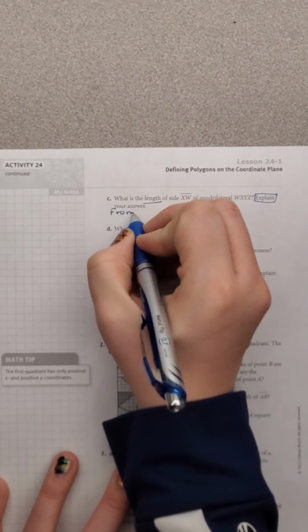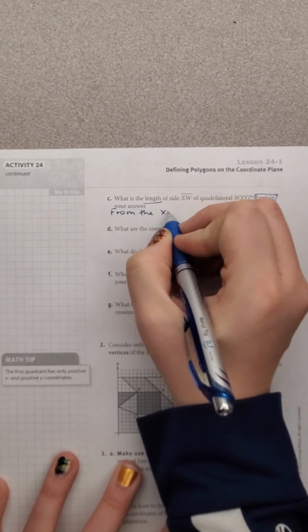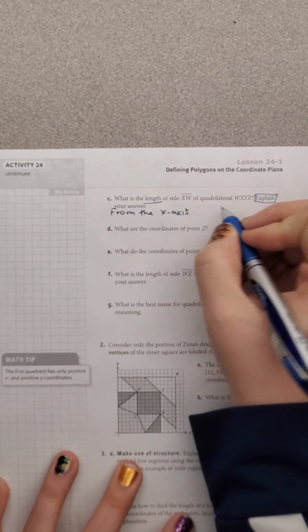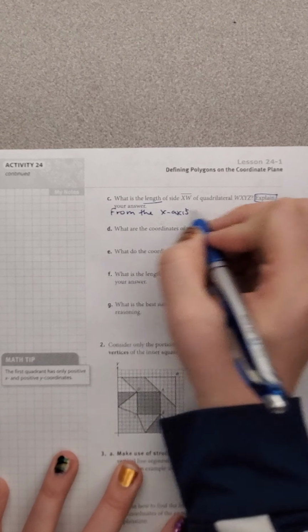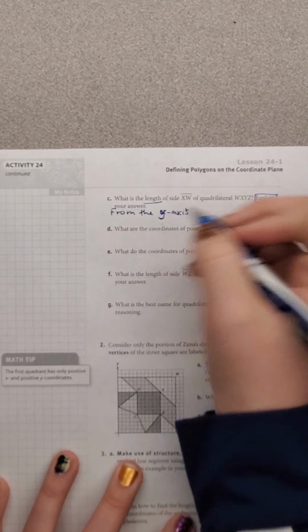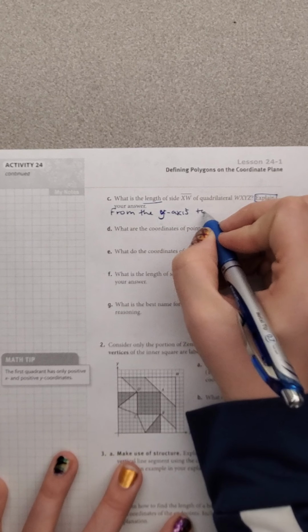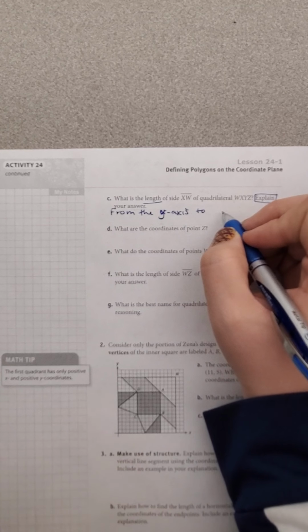Well, from the x-axis, not the x-axis, y-axis. From the y-axis, I'm sorry, Ms. Wallen cannot speak right now.